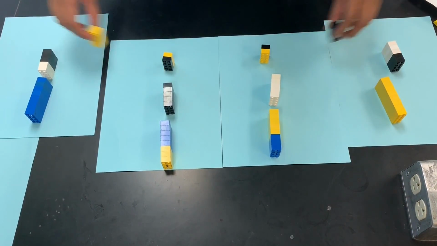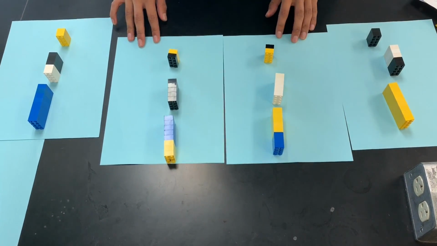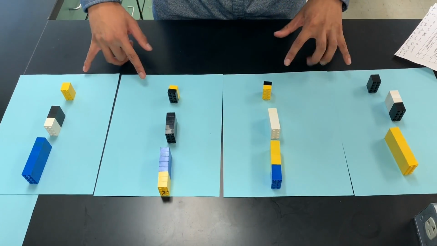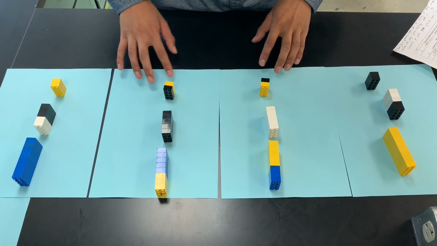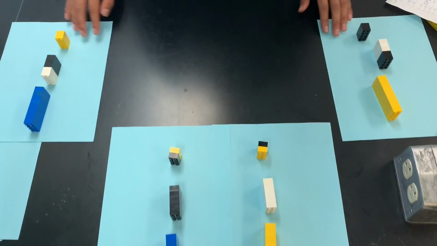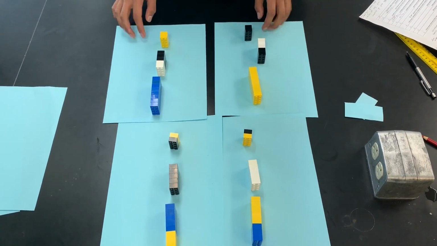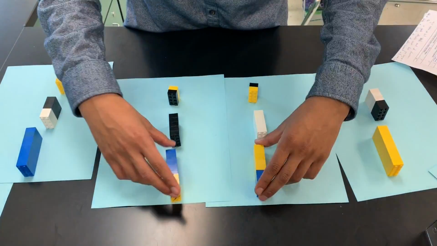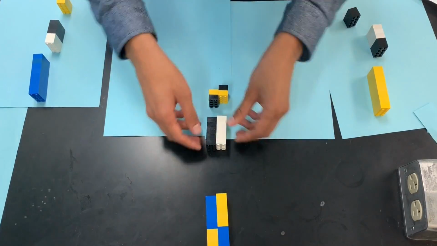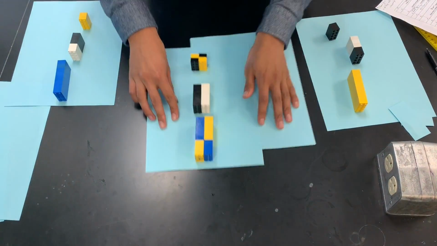From here, the result is 4 genetically different cells that are haploid. These 4 cells are used in fertilization. So in order to create a baby, for example, these 2 cells will come together and fuse into a new cell that is genetically diverse from its parent. And that's the end of meiosis.